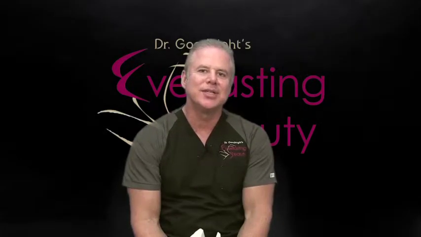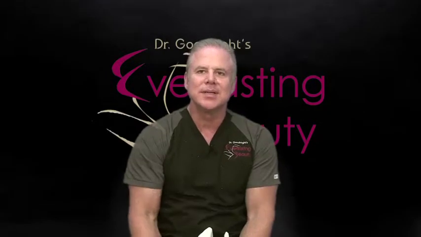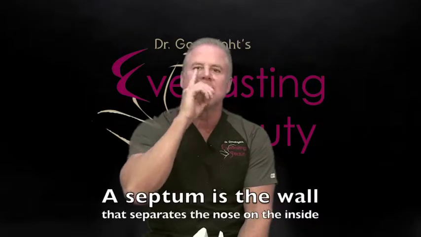The average person can't picture what a septoplasty is because they don't even know what a septum is. Septoplasty basically means to straighten the septum. I'm going to try and describe what a septum is. The septum is the midline of the nose. It divides the right from the left.